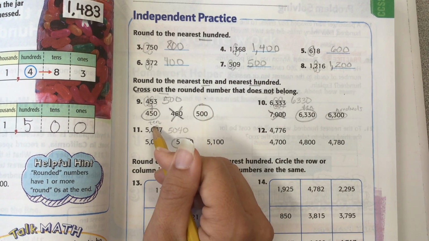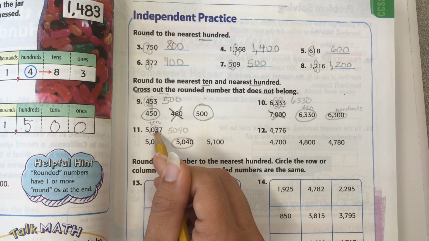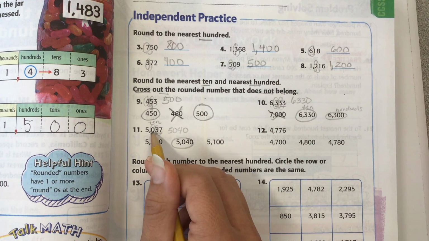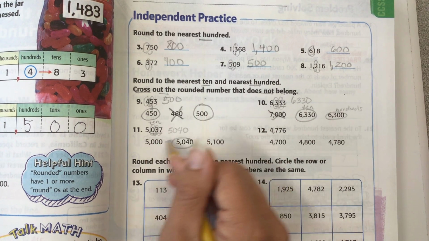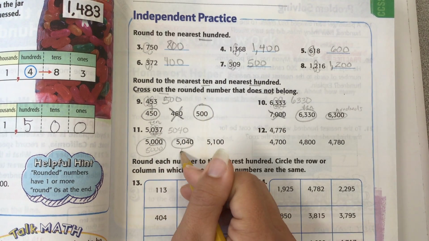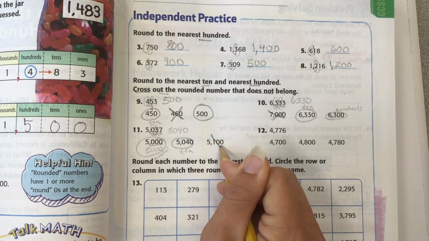Now to the nearest 100, let's circle the hundreds, 0, and after it's a 3, which is smaller than 5. So all of these numbers are going to turn into zeros, and this 0 is going to stay the same. So that is 5,000, which is right here. This is to the nearest 10, and this one was to the nearest 100. And we cross this one out.